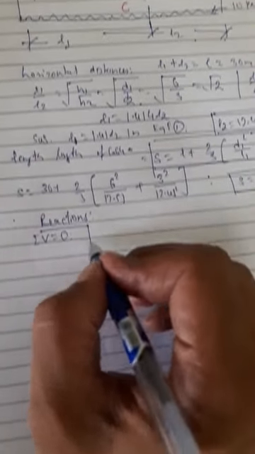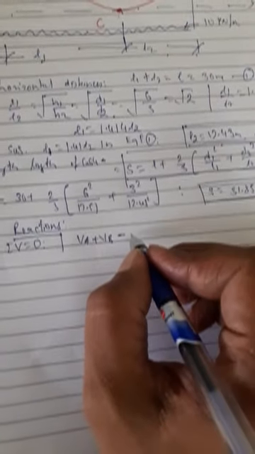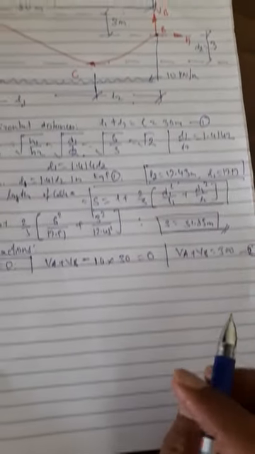Now let us start the third step, finding the reactions. First equation, I can write summation of vertical forces is equal to 0. So upward forces are positive, so VA plus VB minus load into span, load is 10 kilonewtons per meter, span is 30, is equal to 0. Or similarly I can write VA plus VB is equal to 300. Let this be equation 2.